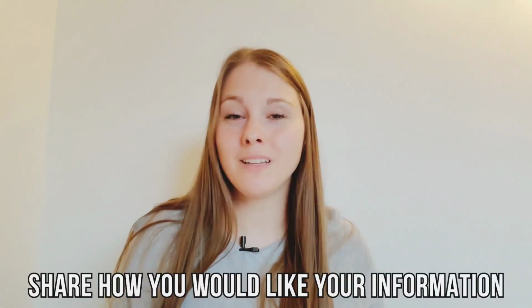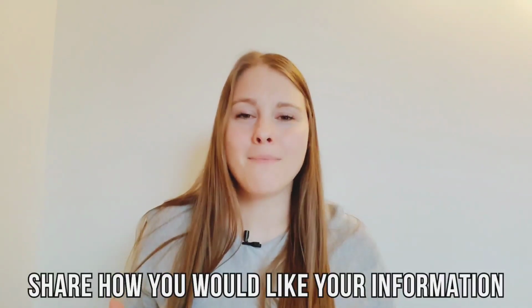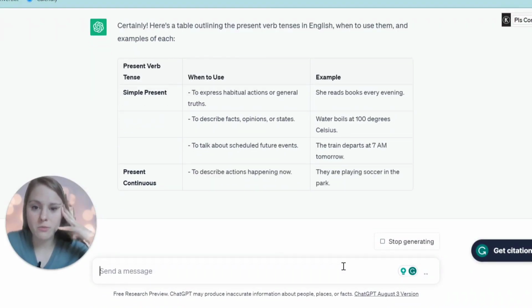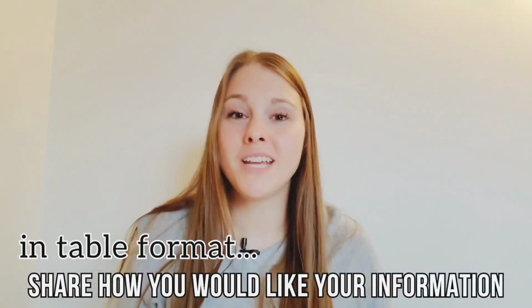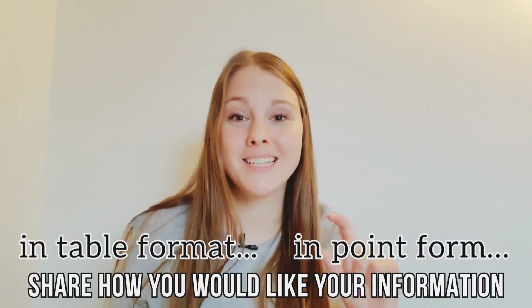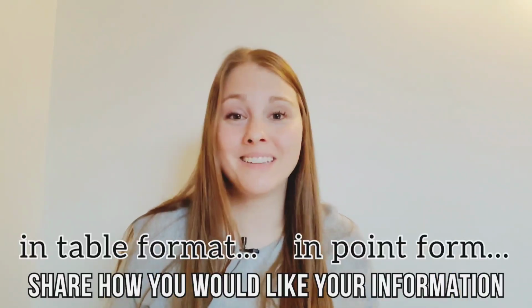Now I want to end off with some tips to help you really maximize your time with ChatGPT. You can share with ChatGPT how you would like your information. So for example, do you want it in table format? Because it can actually make a table for you. Or do you want it in point form? So you can ask in point form or in a list.